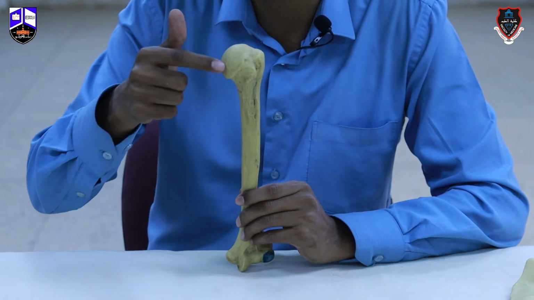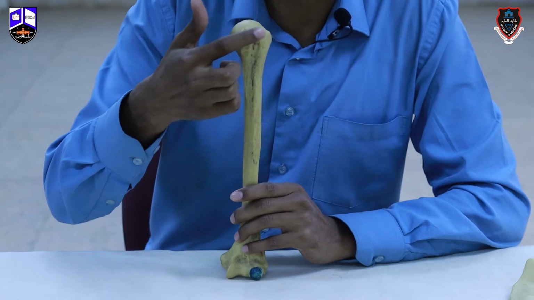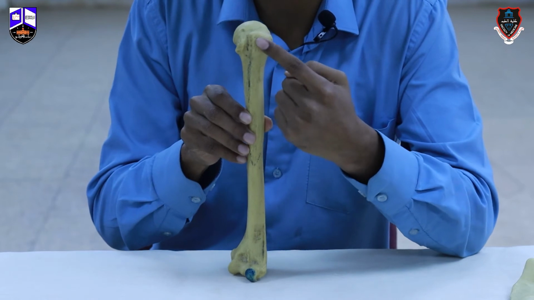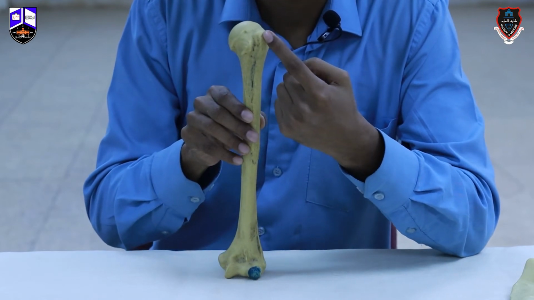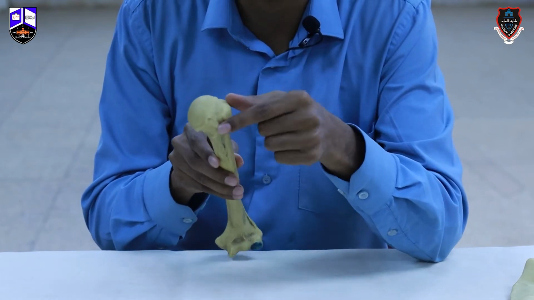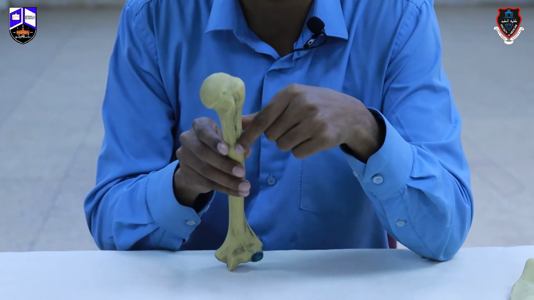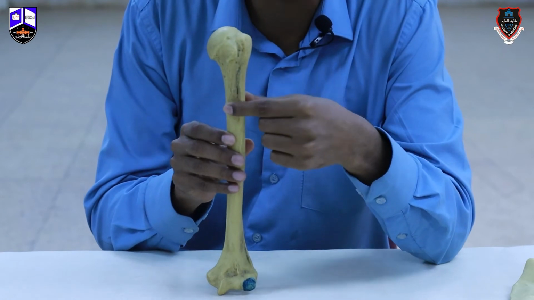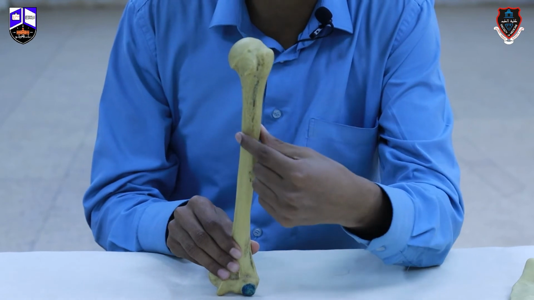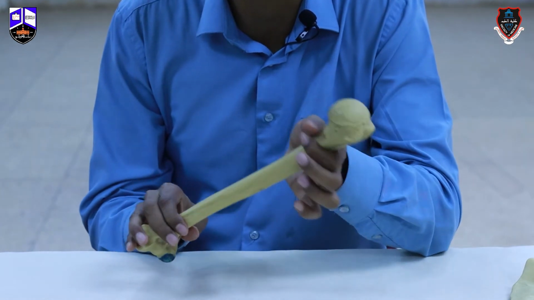This area is the head of the humerus. Those are the 2 tubercles, the lesser tubercle and the greater tubercle. In between the head of the humerus and the tubercles, there is the anatomical neck of the humerus. Our next region is the shaft of the humerus. Between the shaft of the humerus and the tubercles is the surgical neck of the humerus.